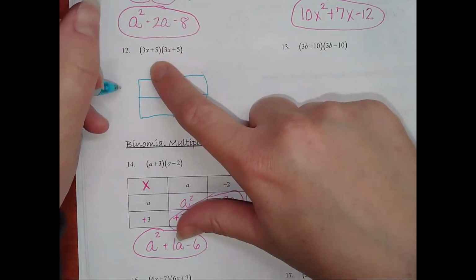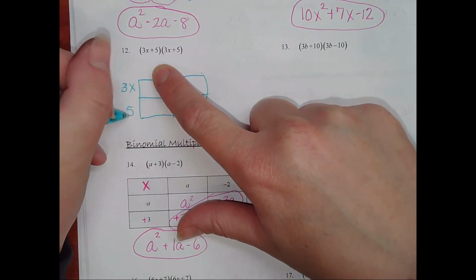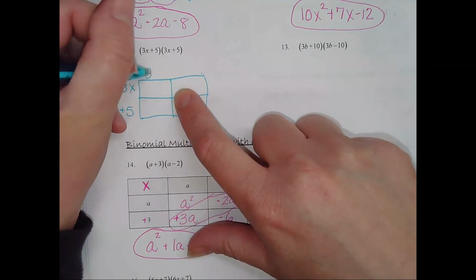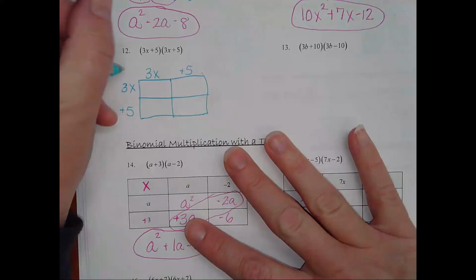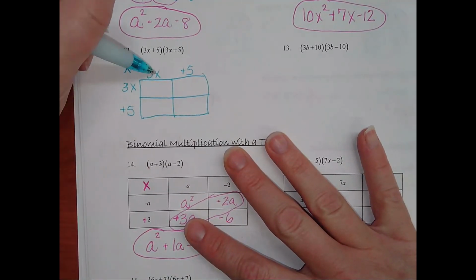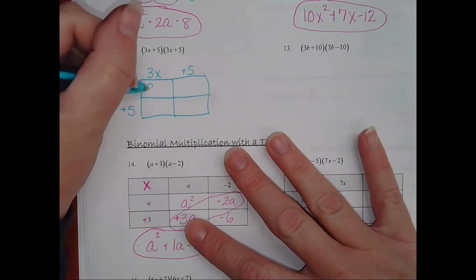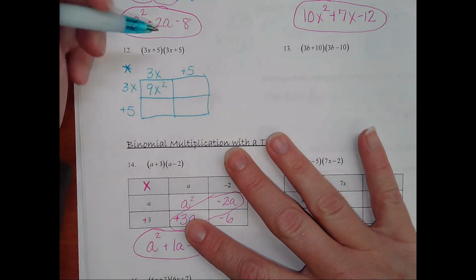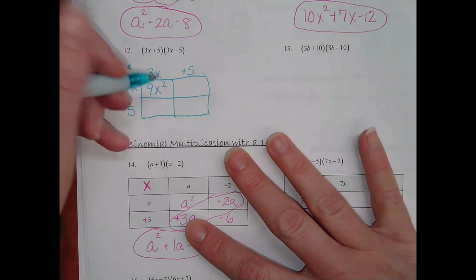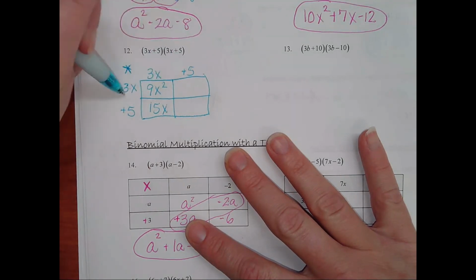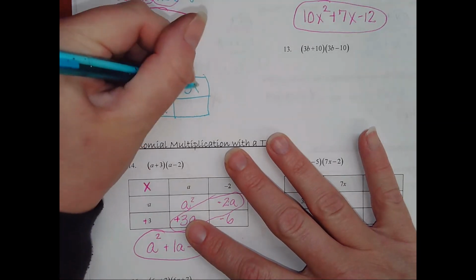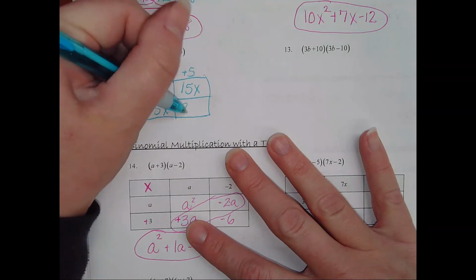And then I do 3x, positive 5 on top and 3x, positive 5 on the side. And then you're just multiplying. 3x times 3x is 9x squared. 3x times 5 is 15x. 3x times 5 is 15x. 5 times 5 is 25.